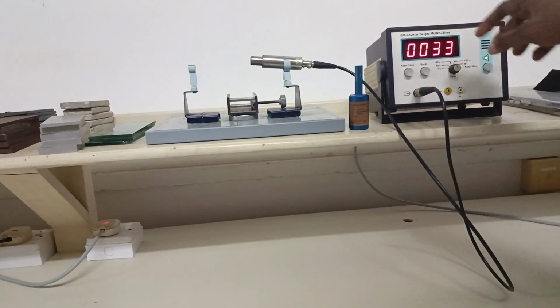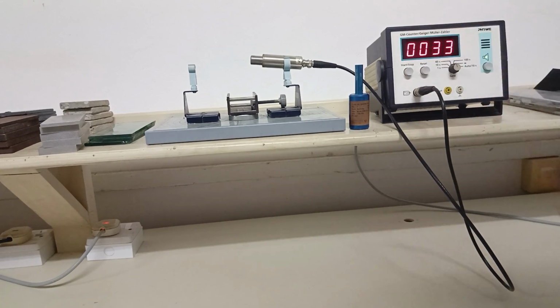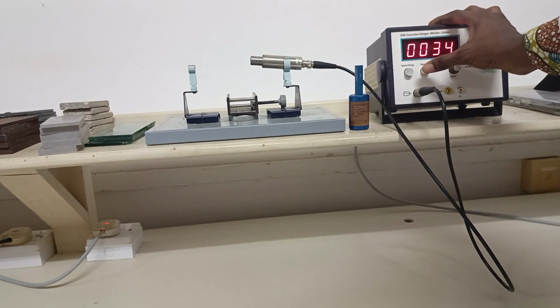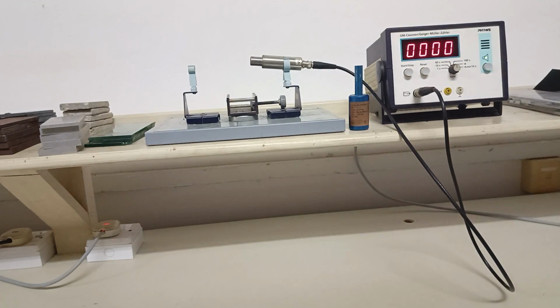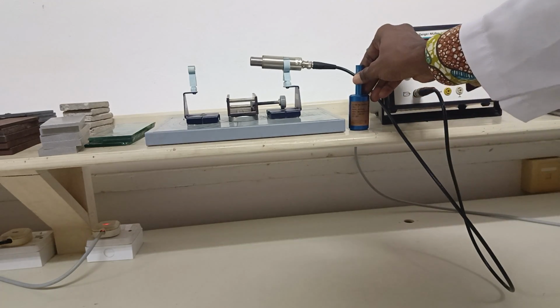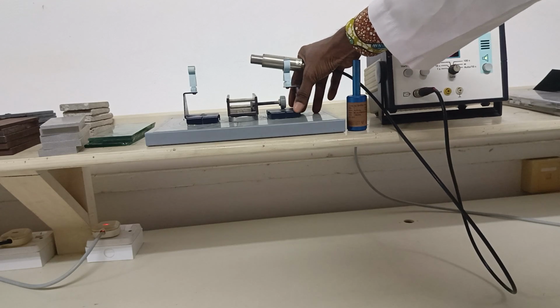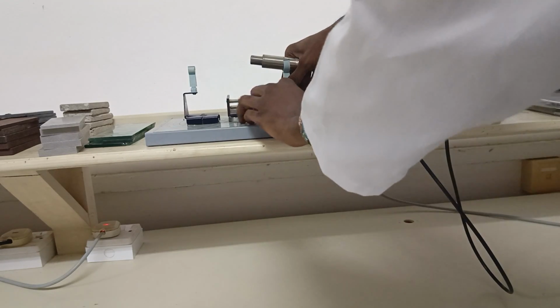To do that, now that we have IBG, we need to stop this. Reset. Then we can introduce the cobalt 60 isotope.